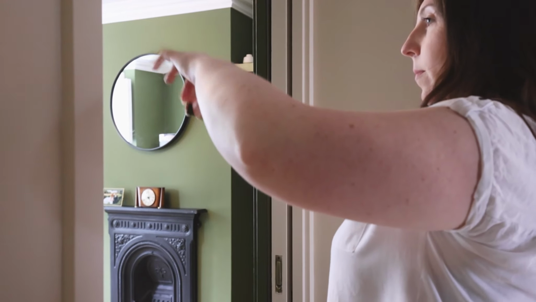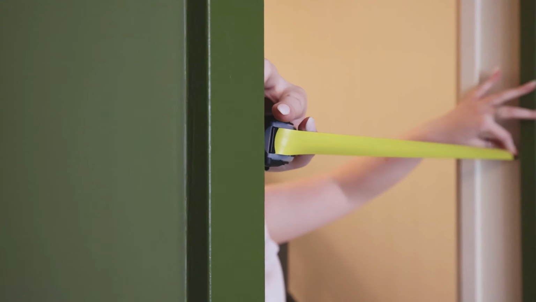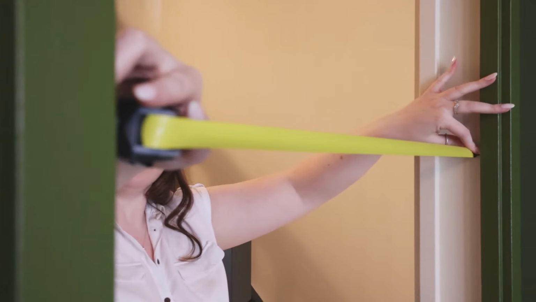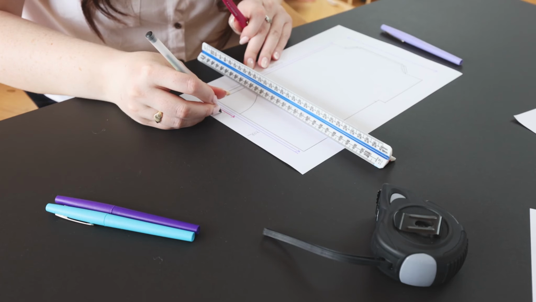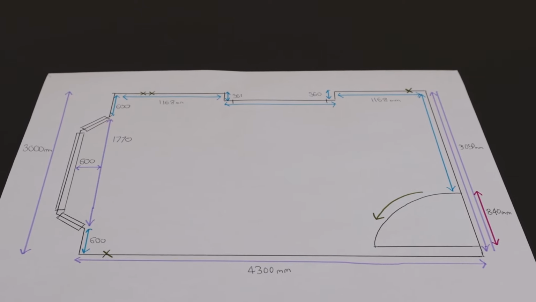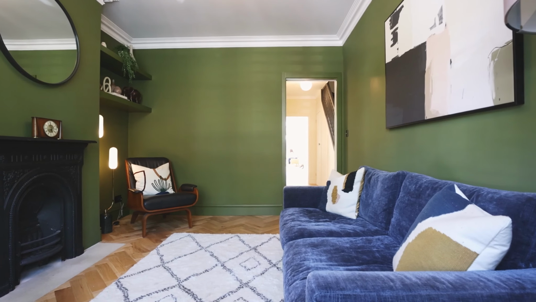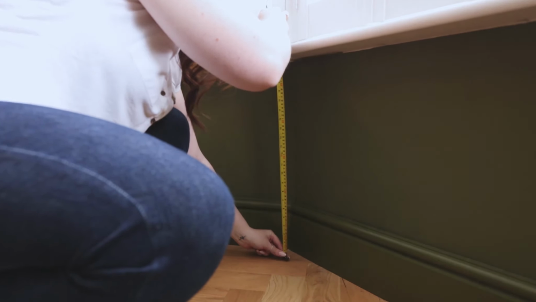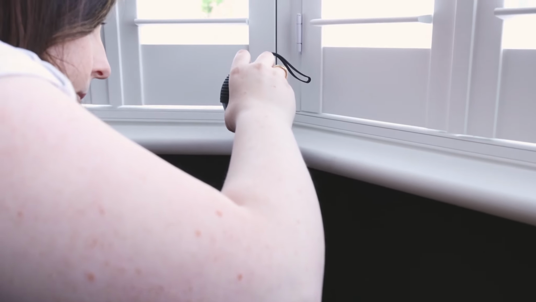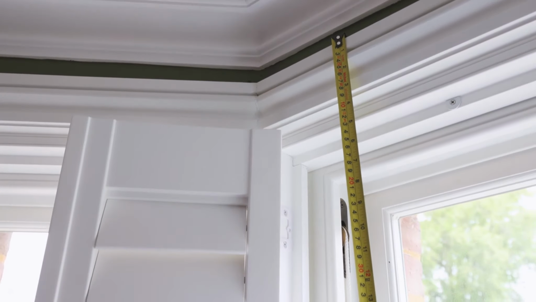For your doors, you'll also need to let us know the width inside the frame so we can check access for large furniture. We'll also need to know the door swing width and direction so it won't bang into your furniture when it's open. For your windows, we'll also need the height between the floor and the sill, and then the height from the sill to the top of the window.